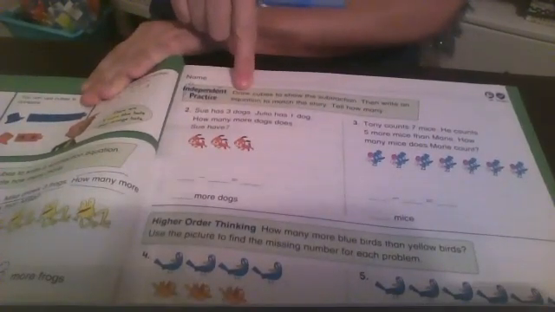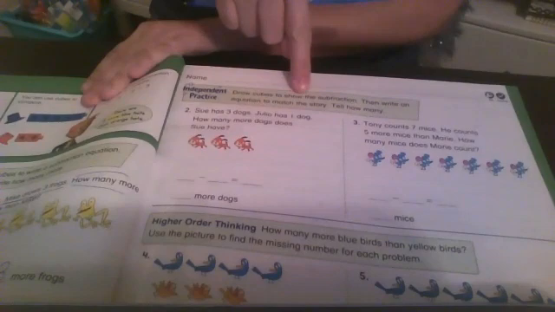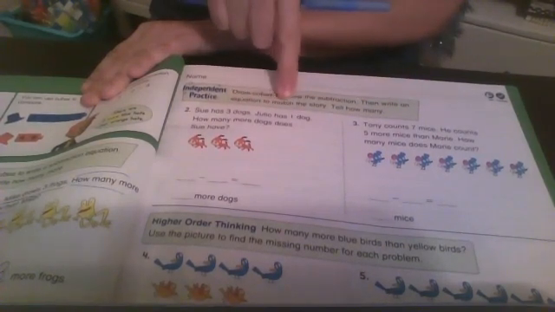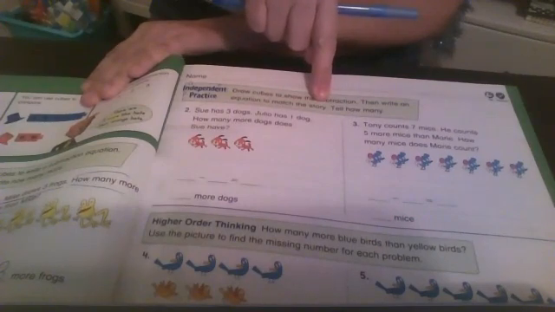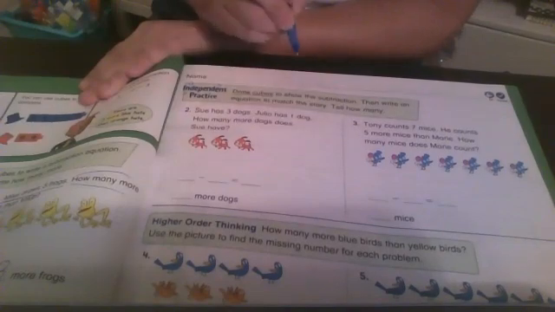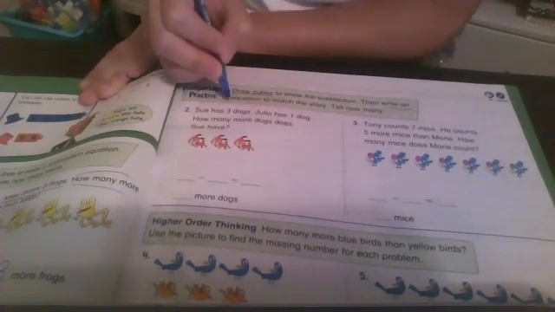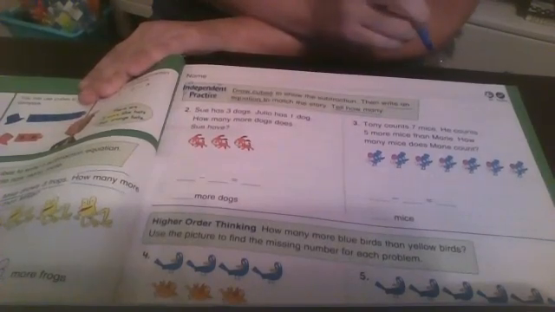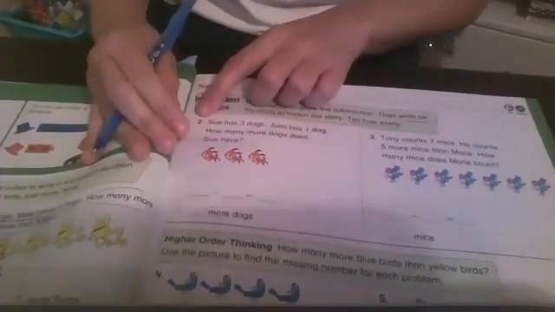So there's a couple of things you're being asked to do. You're being asked to draw cubes to show the subtraction, then write an equation to match the story, and tell how many. Okay, so we need to draw cubes, we need to write an equation, and then finally, we need to tell how many. Okay? All right, so let's look at number 2 together.